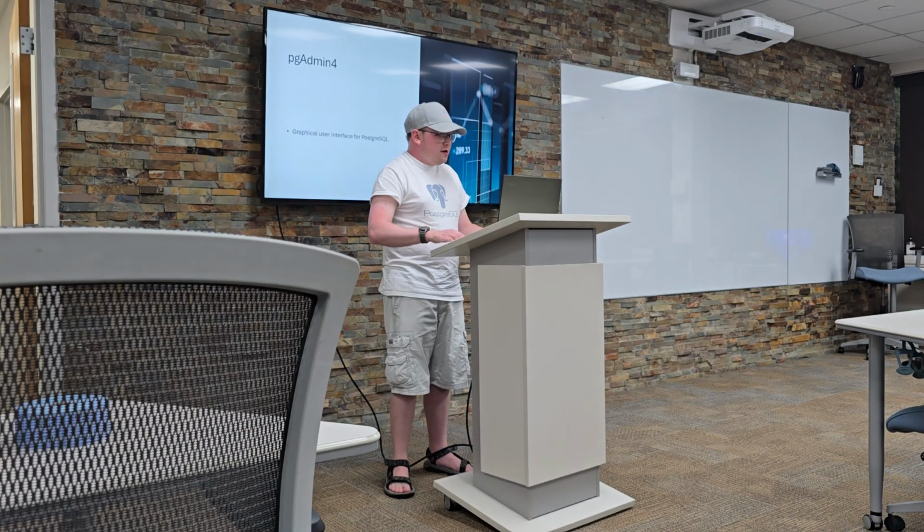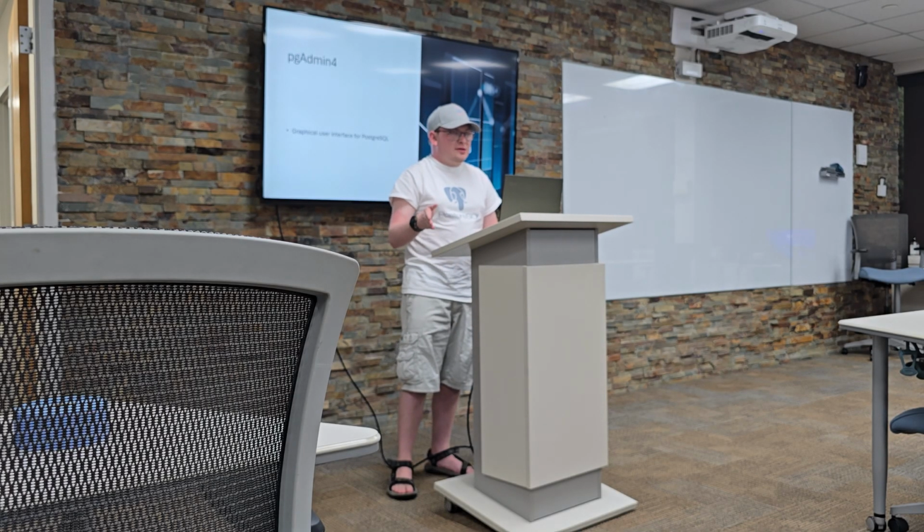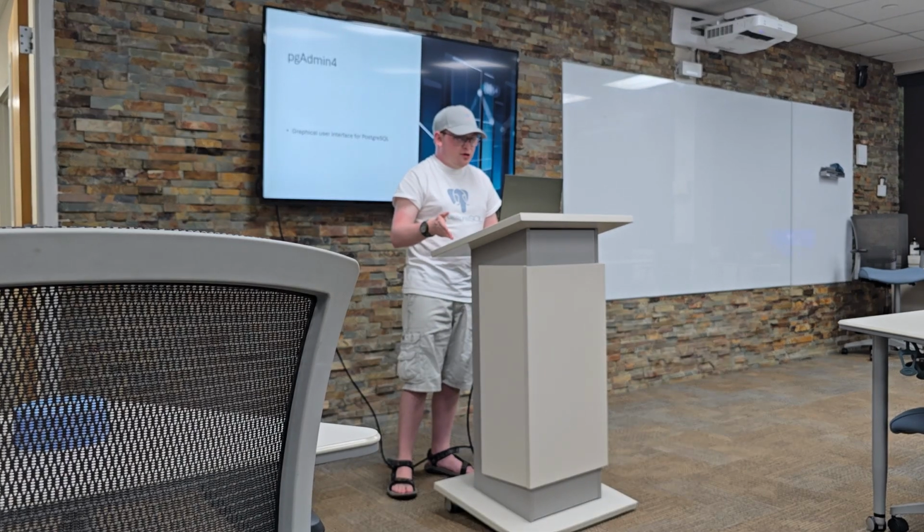So for running, the good news about PostgreSQL is that it has a GUI-based interface for you to use called pgAdmin 4. I'm going to show that in the demo.